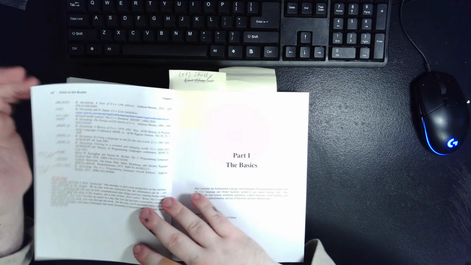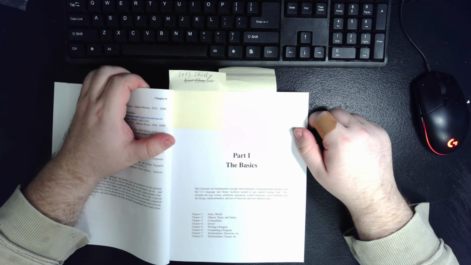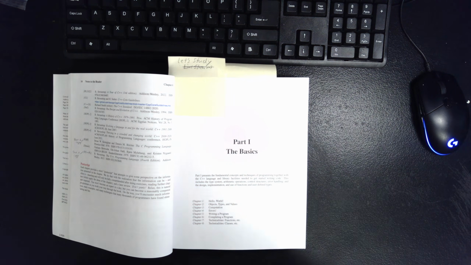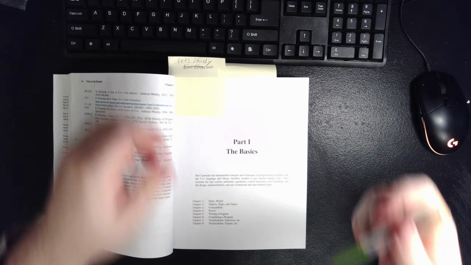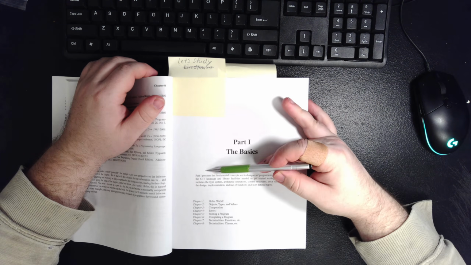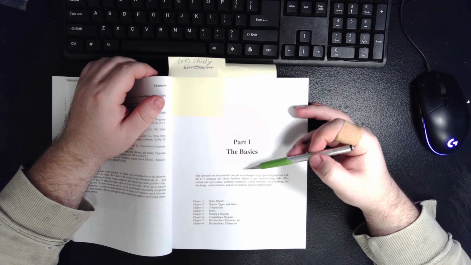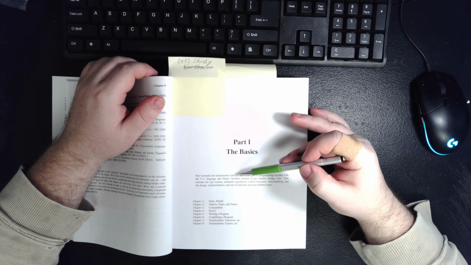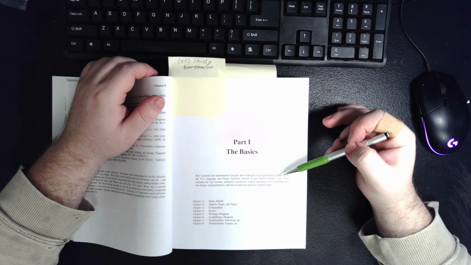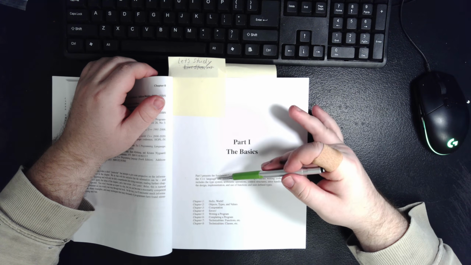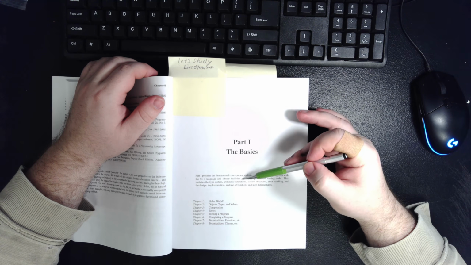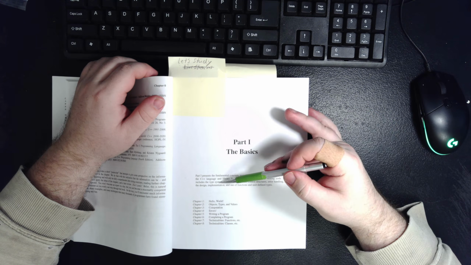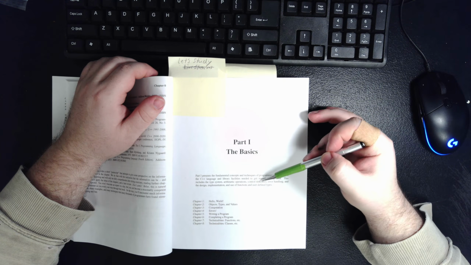So now, here we are at Part 1, the basics. Part 1 presents the fundamental concepts and techniques of programming together with the C++ language and library facilities needed to get started writing code. This includes the type system, arithmetic operations, control structures, error handling, and the design, implementation, and use of functions and user-defined types.